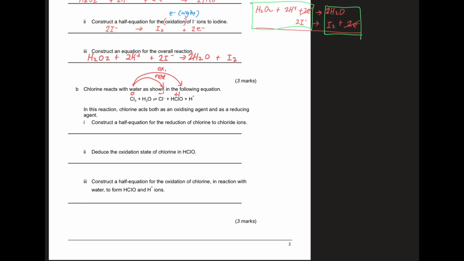So they say chlorine to chloride. So we put chlorine to chloride, electrons on the left. First I balance the chlorine, I have to put 2 here. Then balance the charge: I have 2 minus on the right, so I have to put 2 electrons so that I have 2 minus on the left.